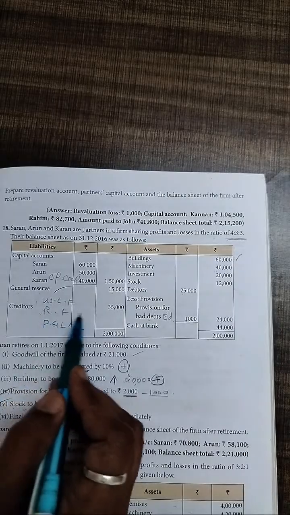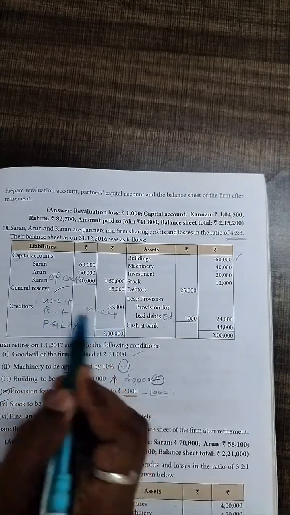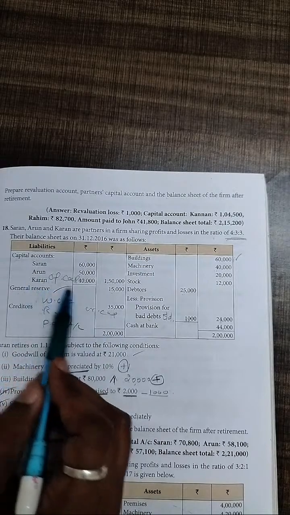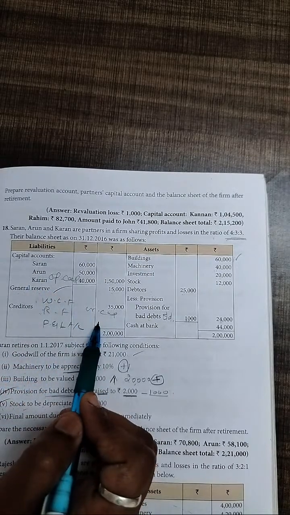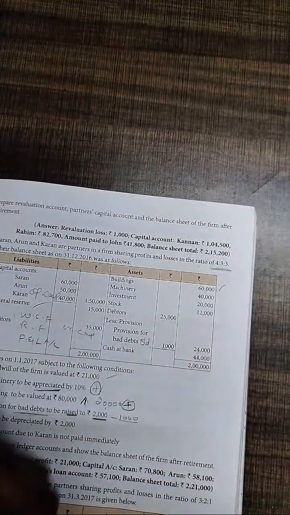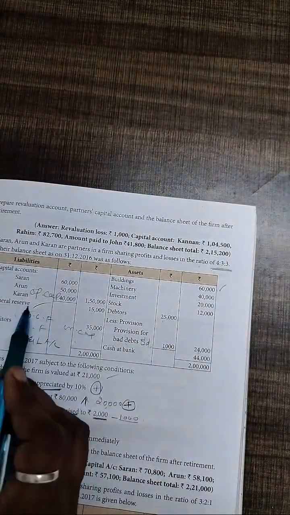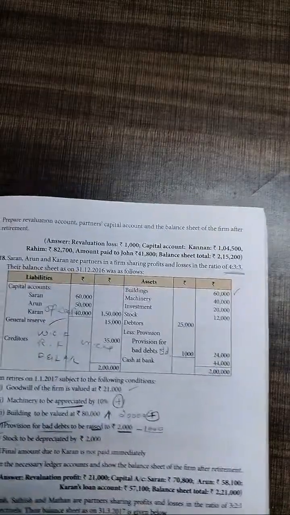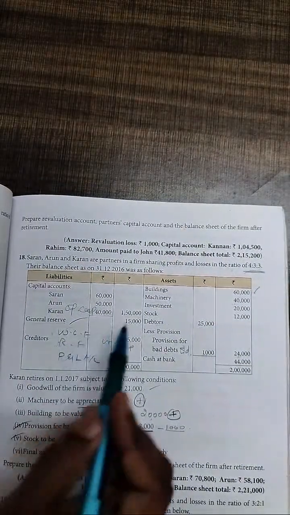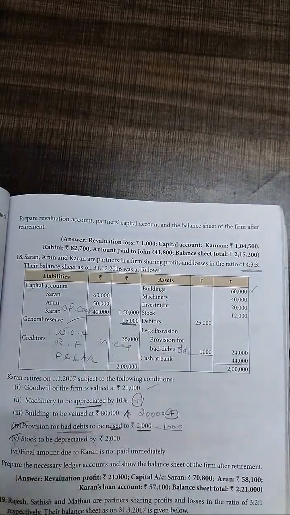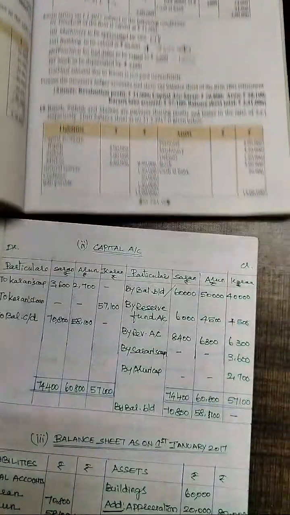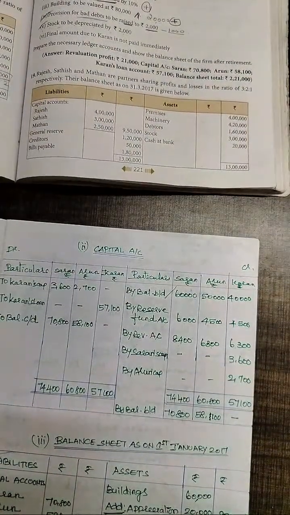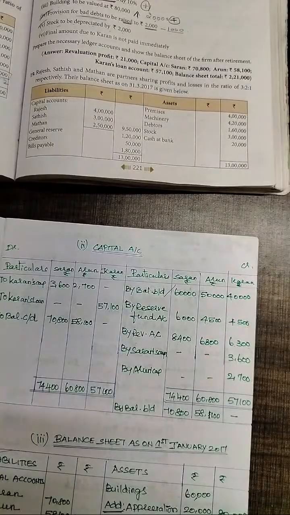It will be entered on the credit side of the capital account with the respective partners' profit sharing ratio. Accordingly, among these items they have given general reserve. General reserve how much rupees? General reserve 15,000 rupees. It will be distributed to the respective partners' capital accounts with their profit sharing ratio.